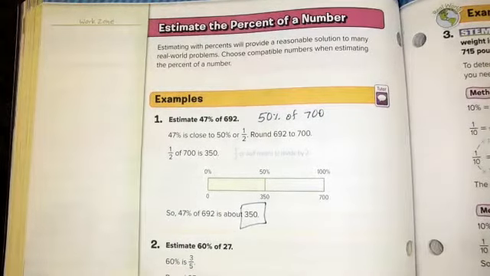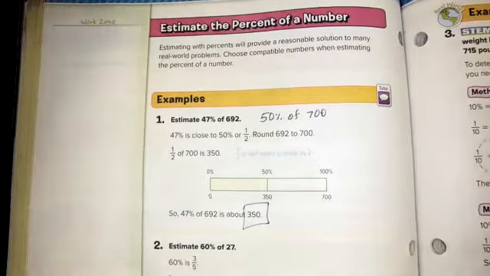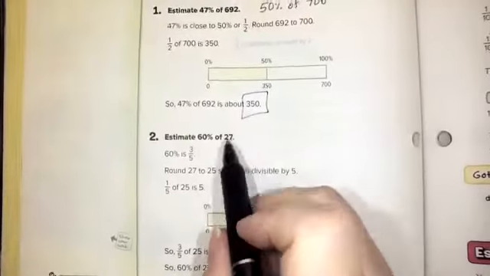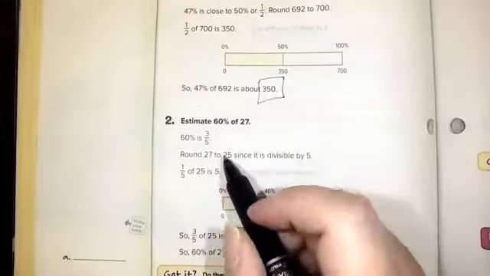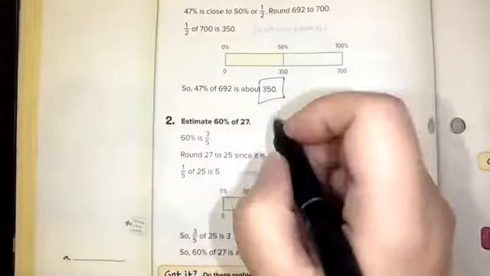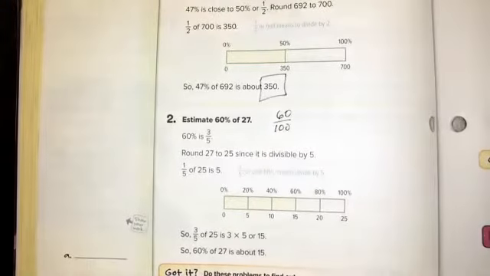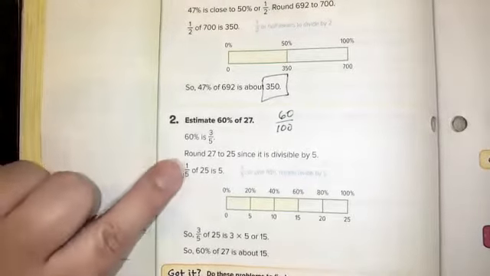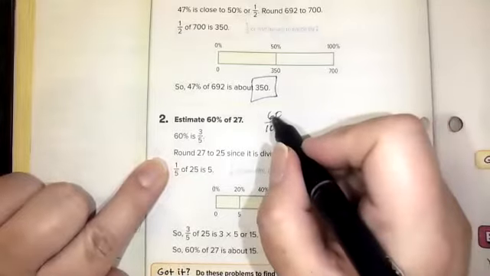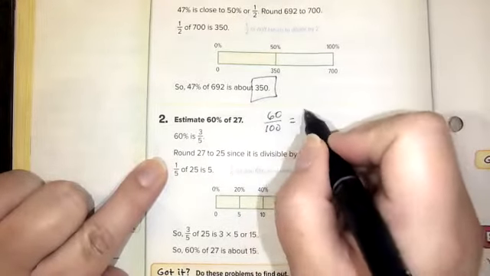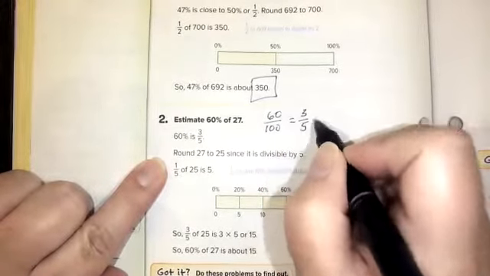Okay, so when we look at example 2, estimate 60% of 27. So 60% is 3/5. If you think of 60%, that's 60 per 100, and this can be simplified to 3/5. These are both divisible by 20.